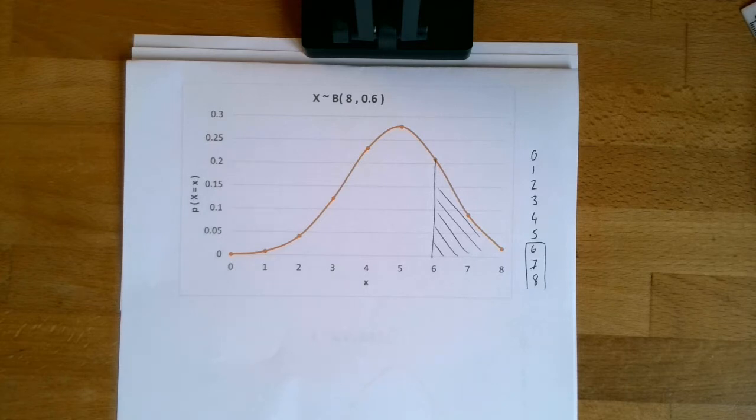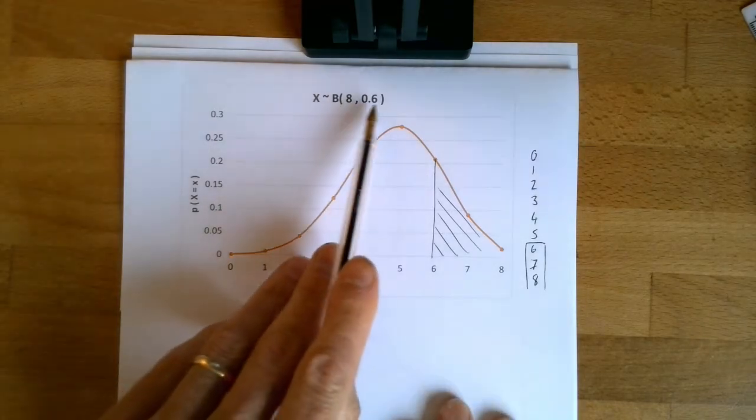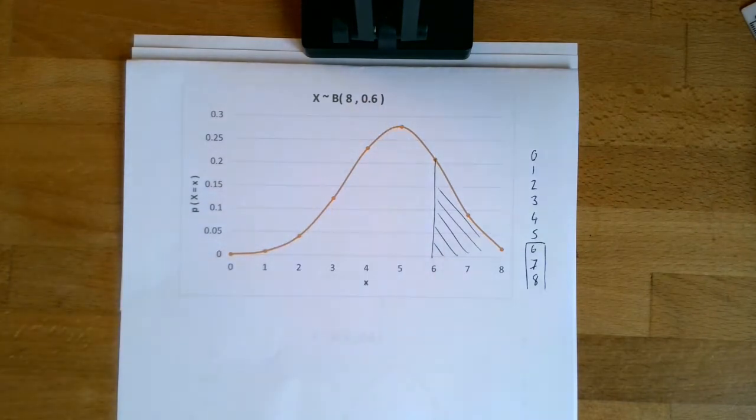And binomial probabilities are not symmetrical unless, well, maybe that's a little puzzler to think about. What would have to be true? What would I have to see here in order to get a symmetrical binomial probability distribution?